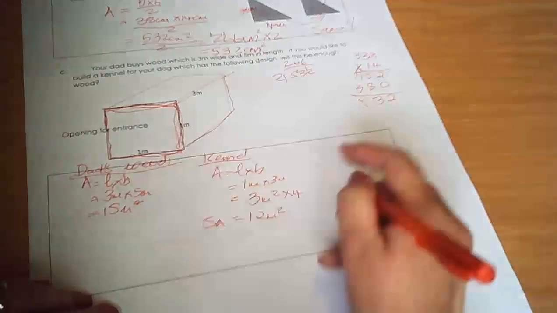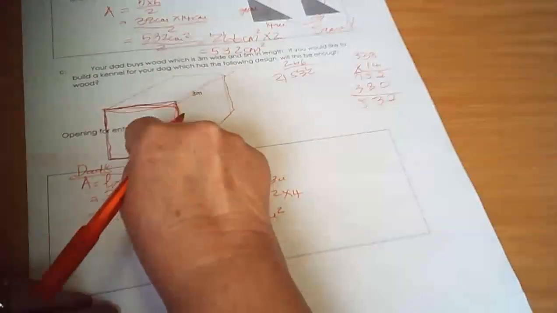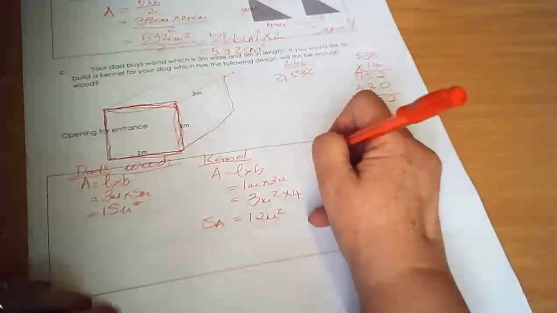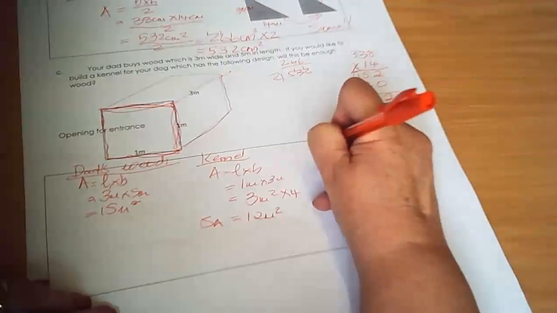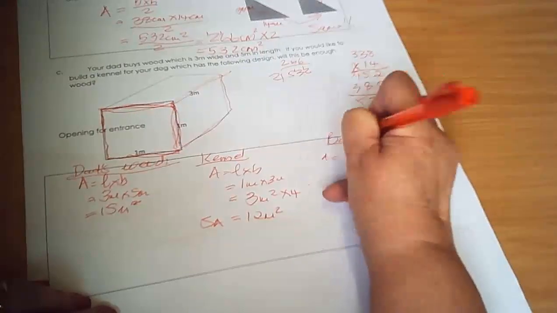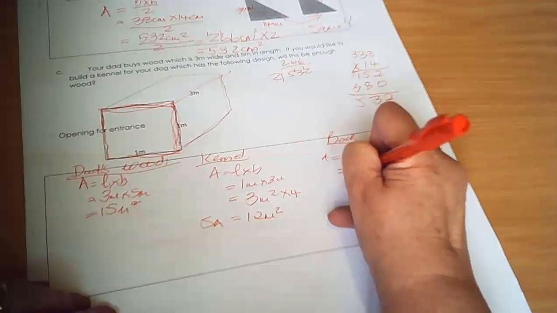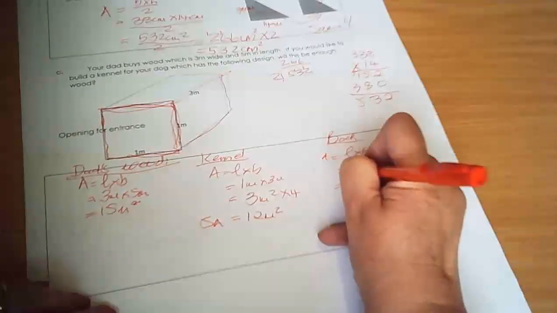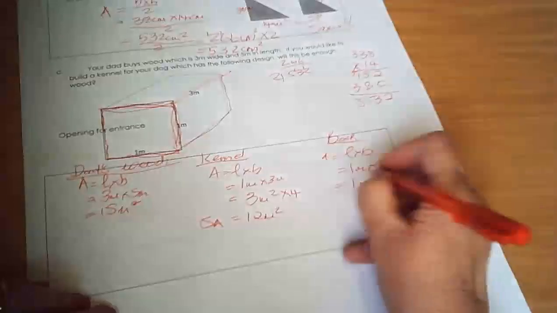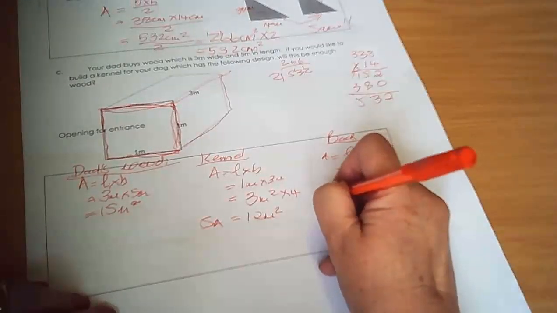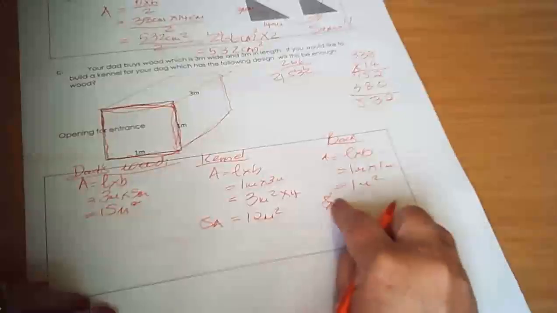Okay. Now we're going to work out how much is this piece, but for the back. I don't want a front piece. So I say area equals, so the back piece, length times breadth, and that is equal to 1 meter times 1 meter. That gives me 1 meter squared. If I do surface area, I don't need the front, so I've got just that.